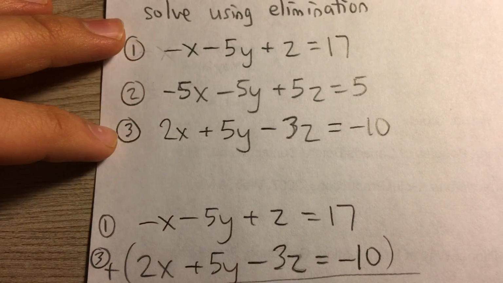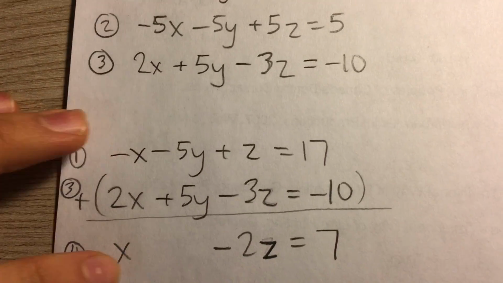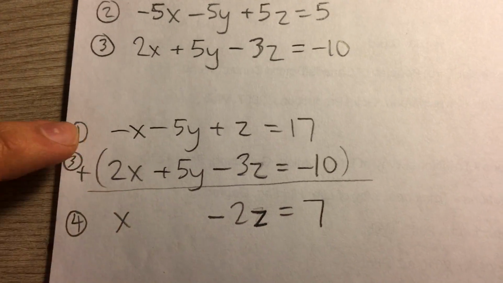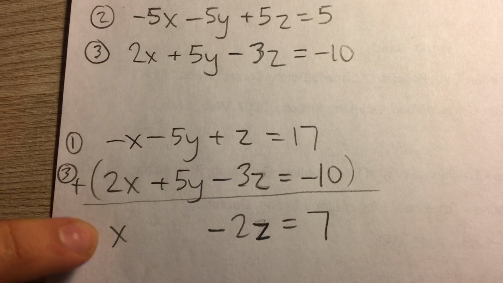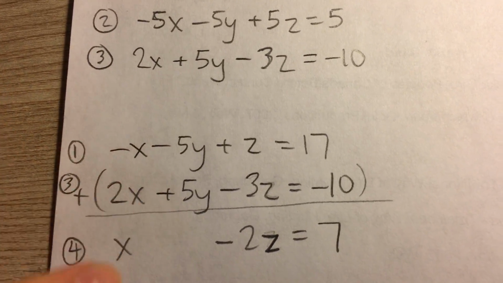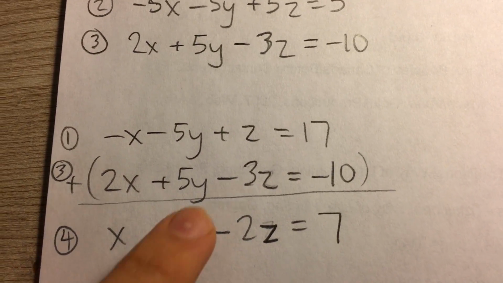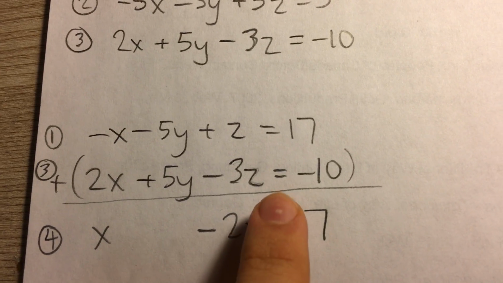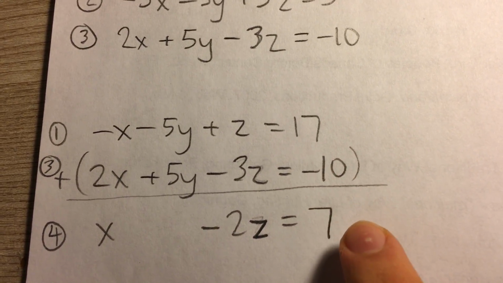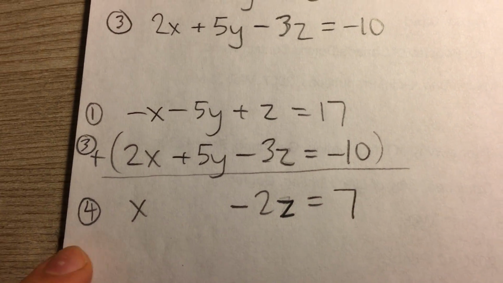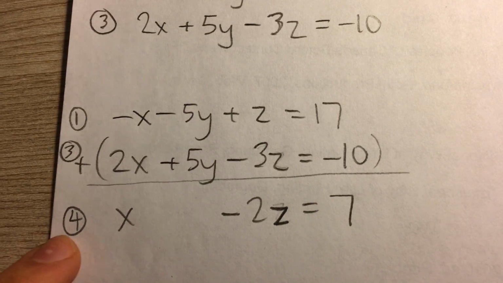And so that's what I've done here. I've got the first equation and the third equation. I add them together. And so I add all the terms. Here we get x, once again the negative 5y and the 5y, that cancels each other out. And we get negative 2z, and then the constants, we have 7. So that gives us a new equation, which I'll call equation 4.